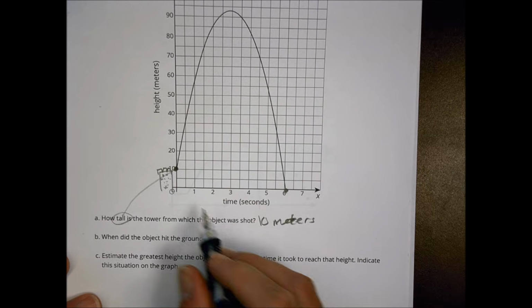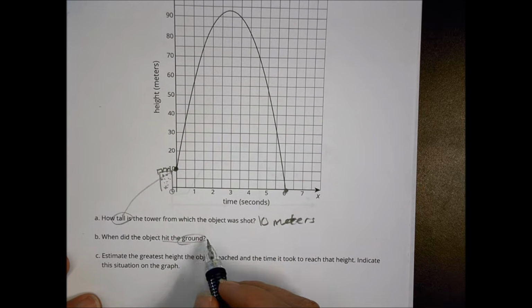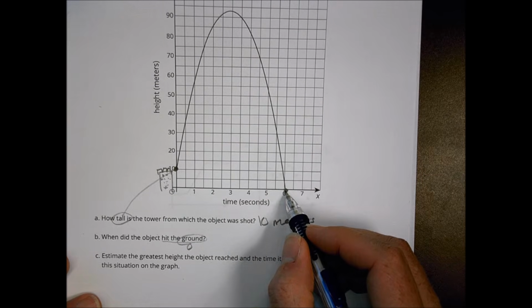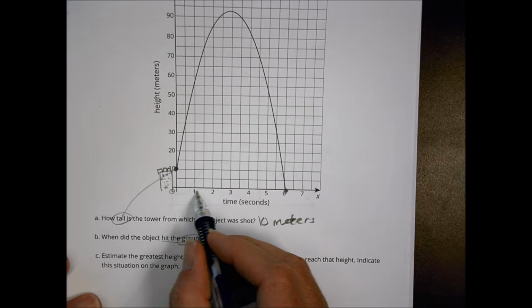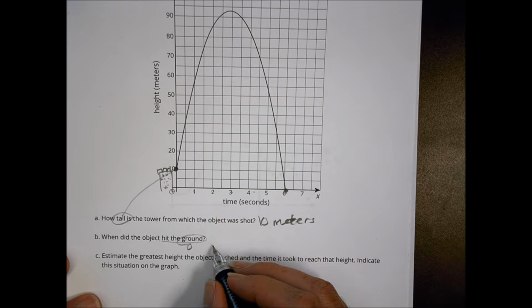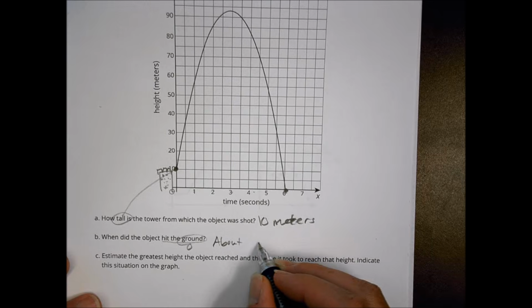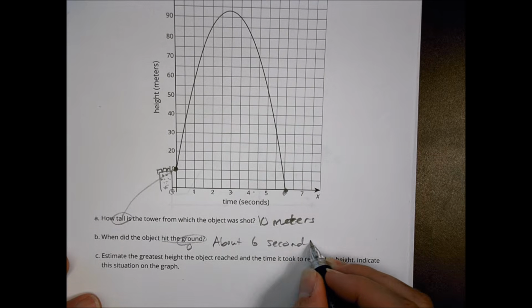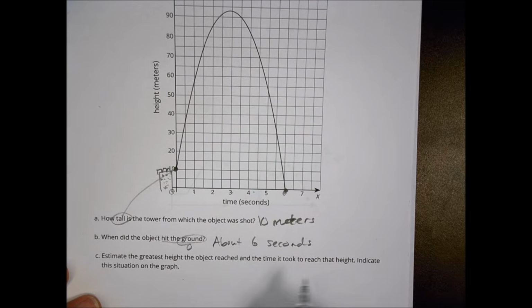When did the object hit the ground? Well, the ground's going to be when it's equal to 0, and that hits the ground right here at about, by seconds, 1, 2, 3, 4, 5, 6, about 6 seconds. A little more, but that's okay. We're just estimating here. Okay, and then finally, estimate the greatest height of the object reached and the time it took to get to that height. Indicate the situation on the graph.